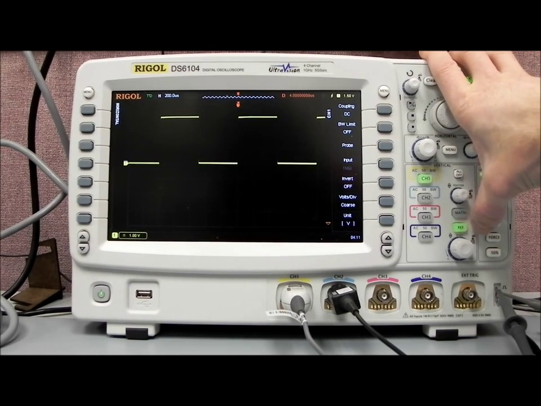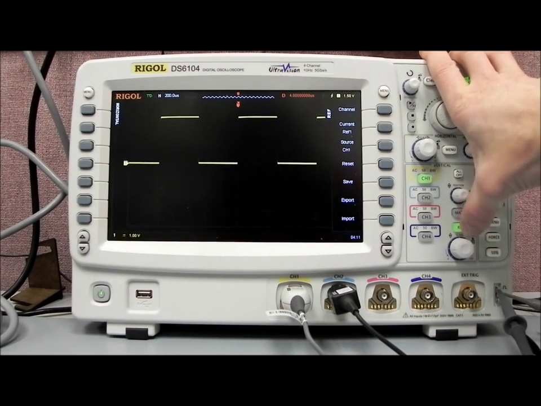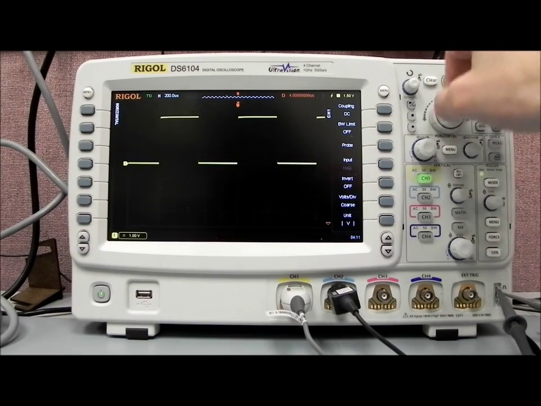And again, if you want to disable the reference waveform, you can just double press the key, and the reference waveform will then disappear.